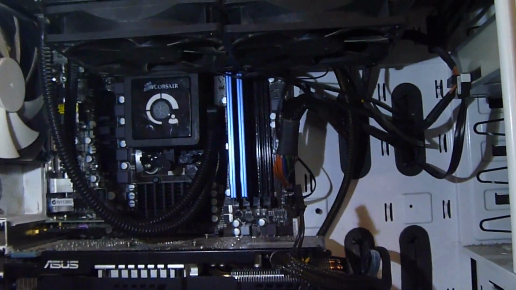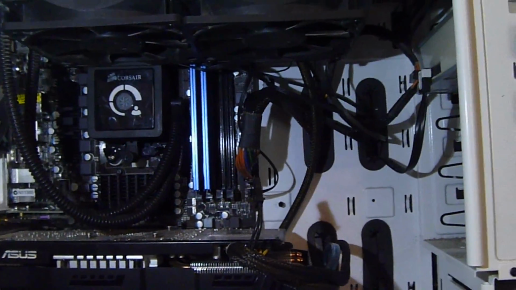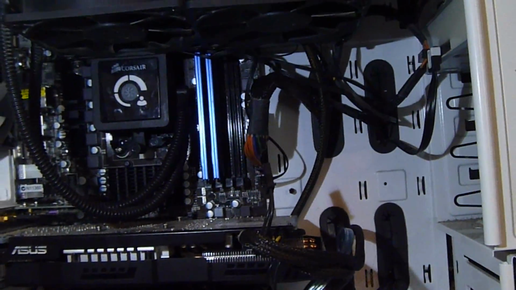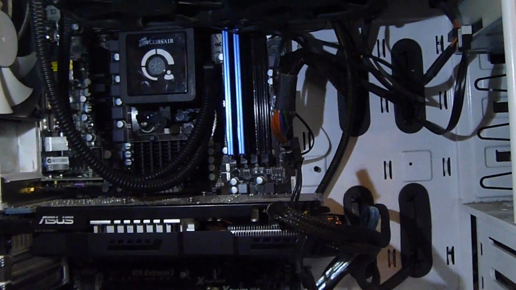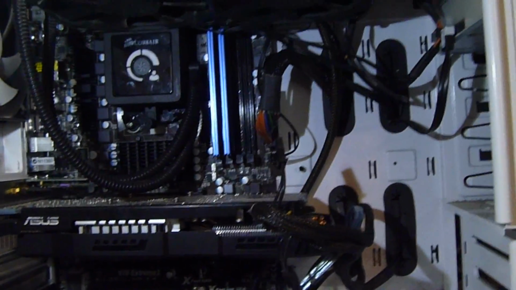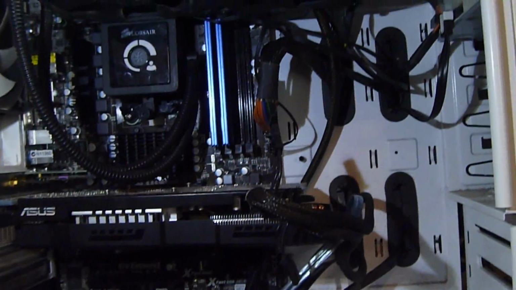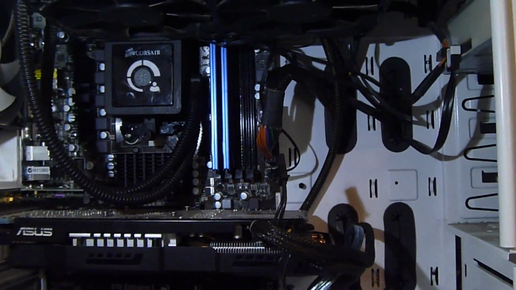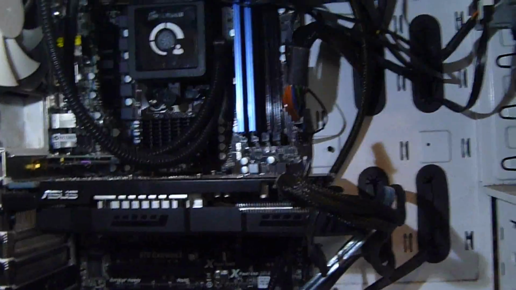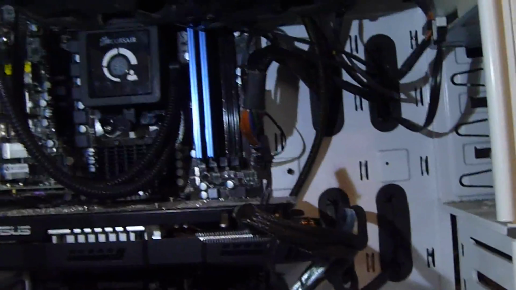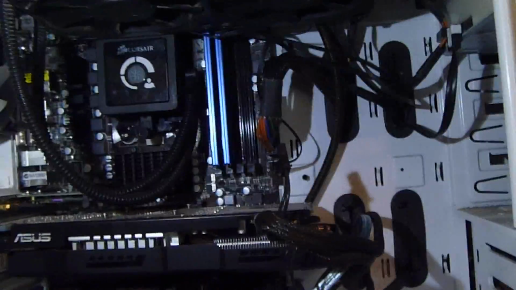Now, probably a lot of people are out there wondering what is the difference between Intel and AMD. Well, you can't put an Intel chip onto an AMD motherboard and vice versa. That is pretty basic knowledge, but it depends on what you want. There's probably a lot of fanboys and fangirls out there that go only AMD or only Intel.